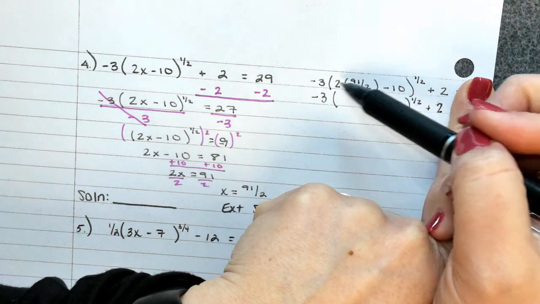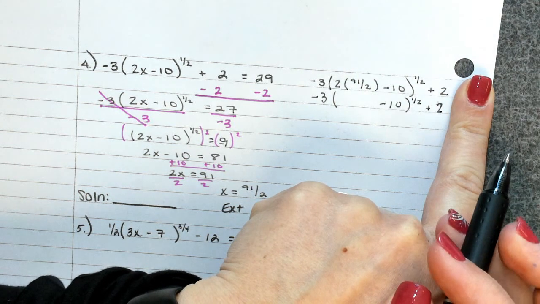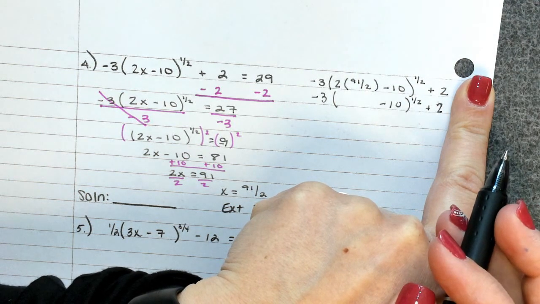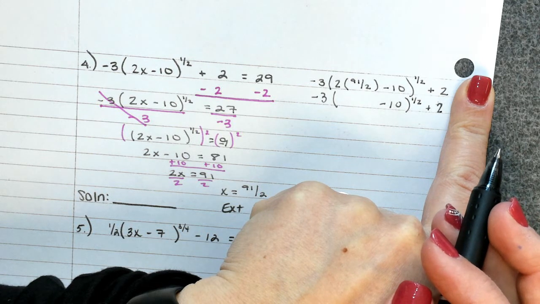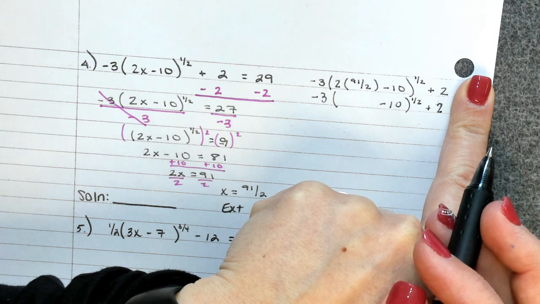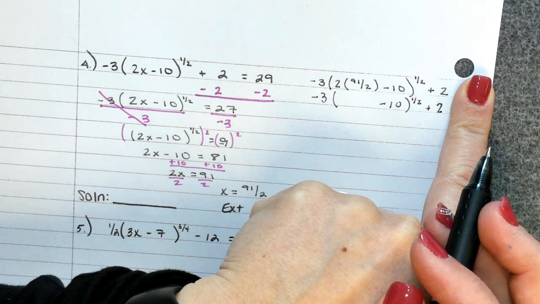What is anything if you multiply by 2 and divide it by 2? If I double something, then cut it in half, what do I get? If I take 10 and I double it, what do I get? Cut it in half. What number did I start with?